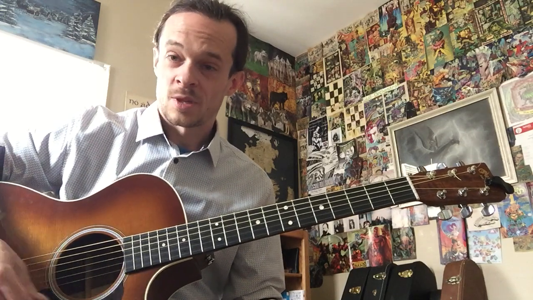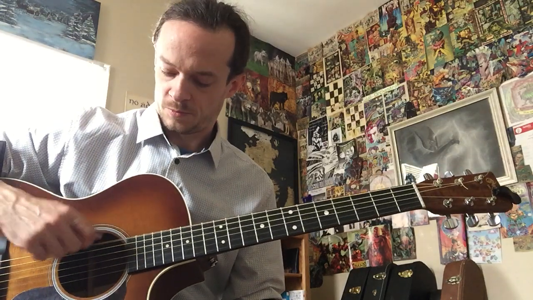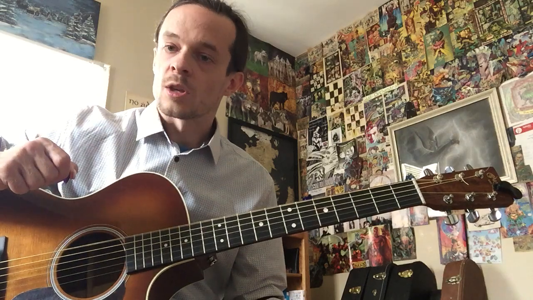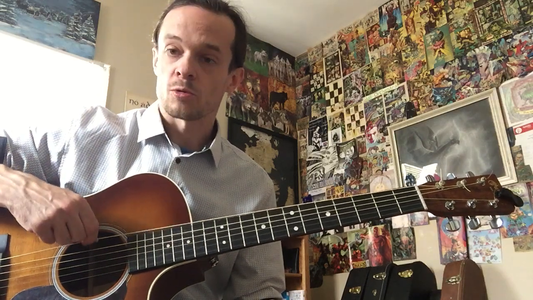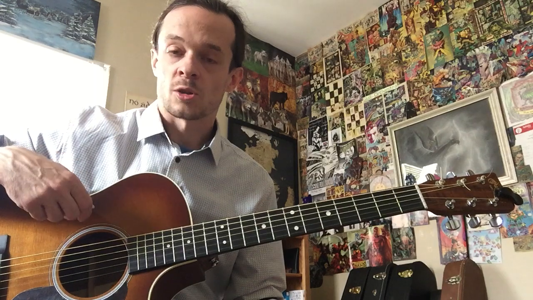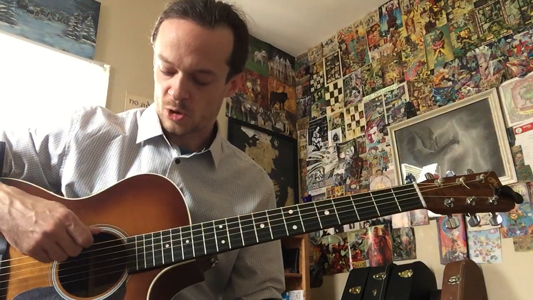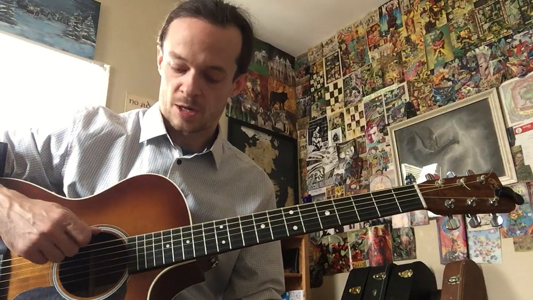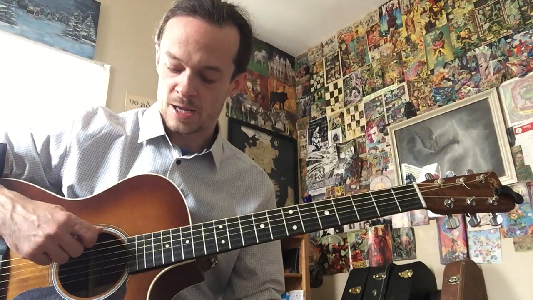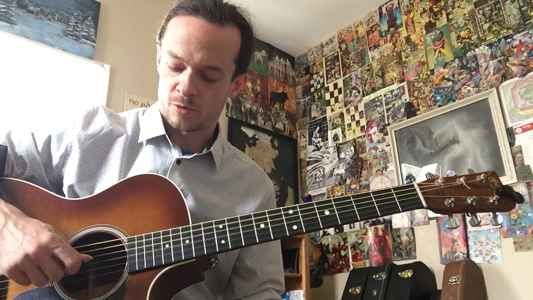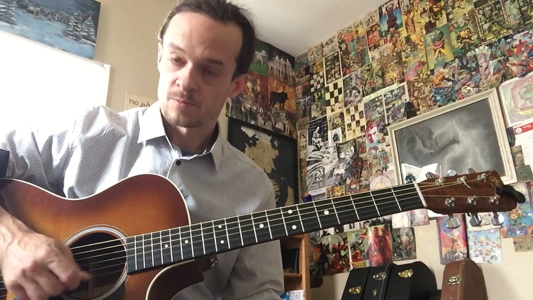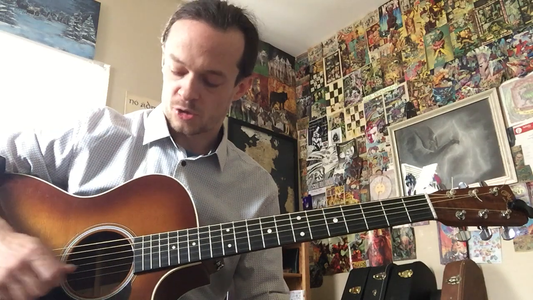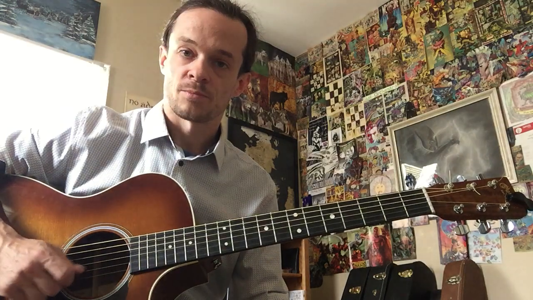So guitar has 6 strings. The closest string to you, this one right here, is called the 6th string. So actually the lowest sounding string is the 6th string, and they go from low to high. 6, 5, 4, 3, 2, 1. So the highest string is the 1st string.